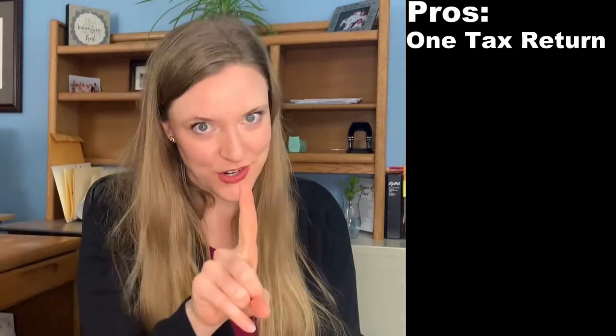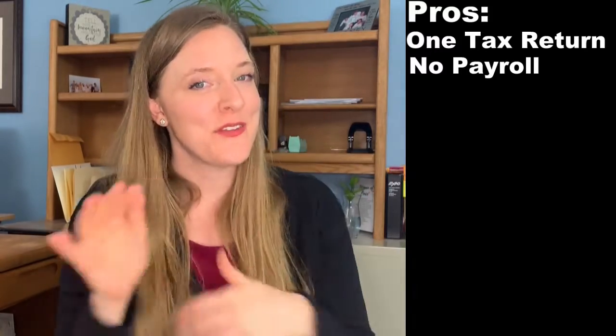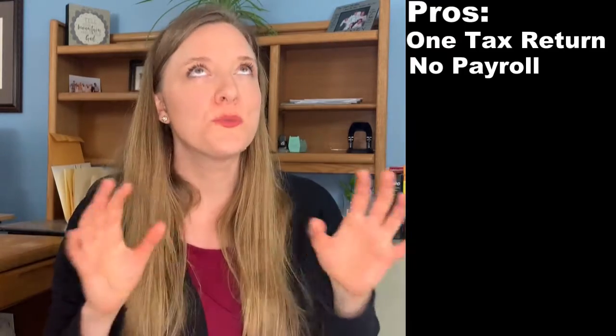Now, there are pros and cons to this. The pros are it's really simple. You have one tax return, one entity. It's you. And you don't have to mess with payroll if you don't have any employees. So you don't have to do payroll for yourself, which is super simple and really nice because payroll can be a pain.